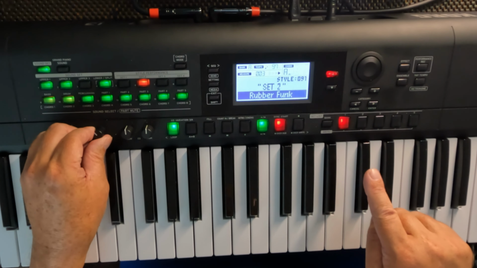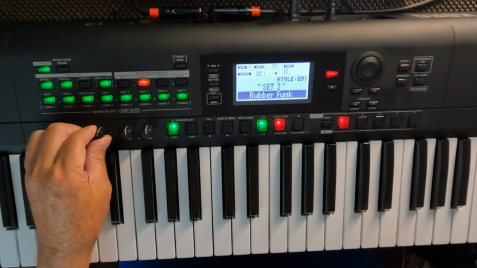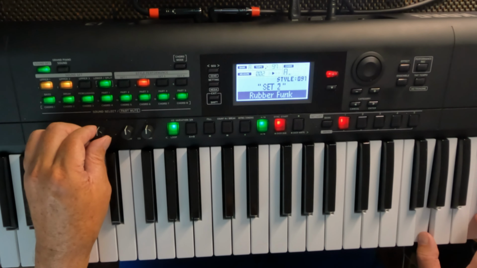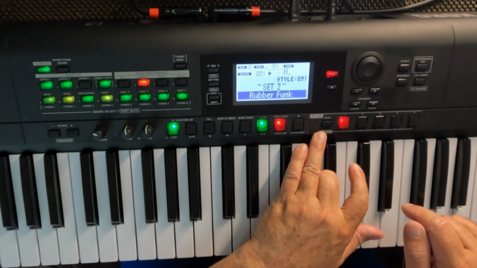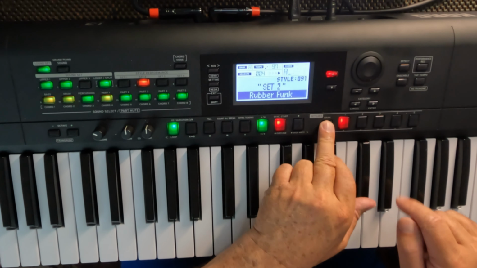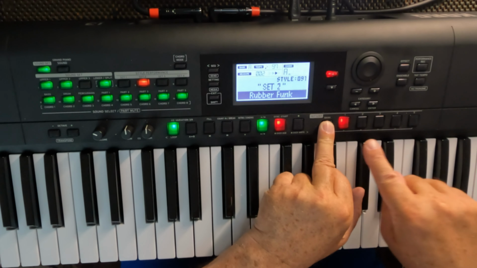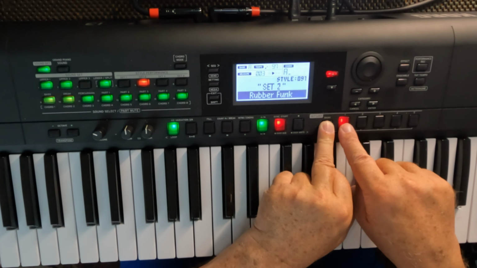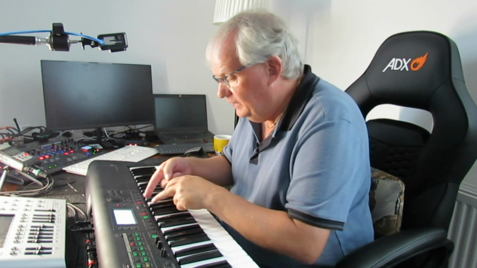Right? So we want to save that style and all this in here that we have here, right? Including all this. So you click here on the right button, hold down that right button, and then you press. So we're going to put it in A, and we're going to put it in registration 1. Hold down your registration, and then you see it flash. That is saved now.